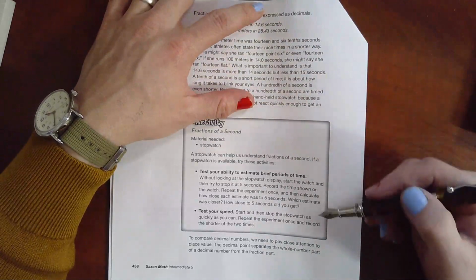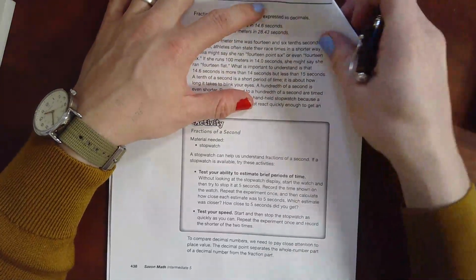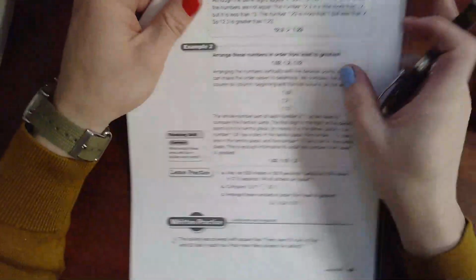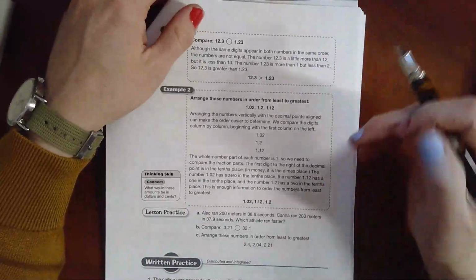We are going to skip this. You can read through it though. Basically, it just shows how difficult it is to get accurate times with the stopwatch.